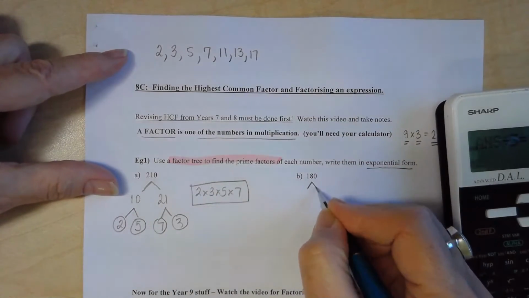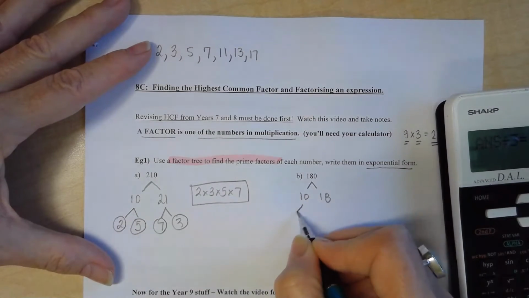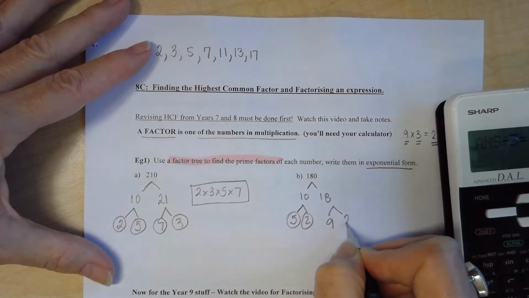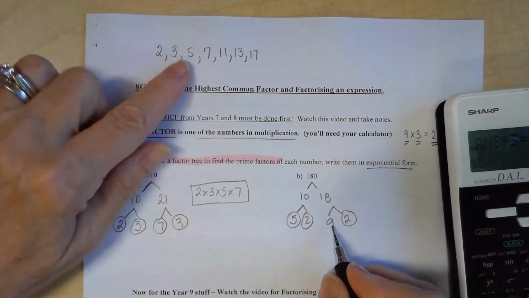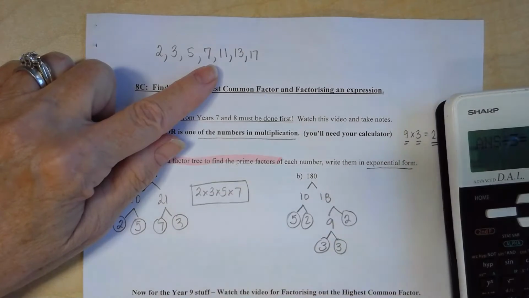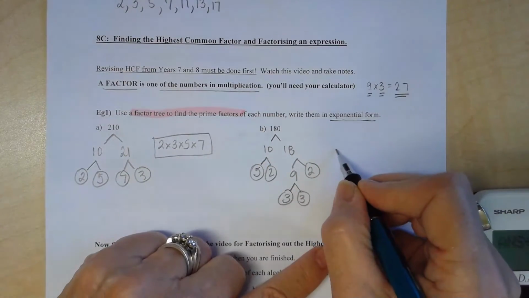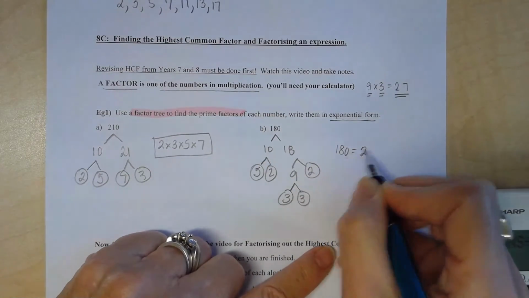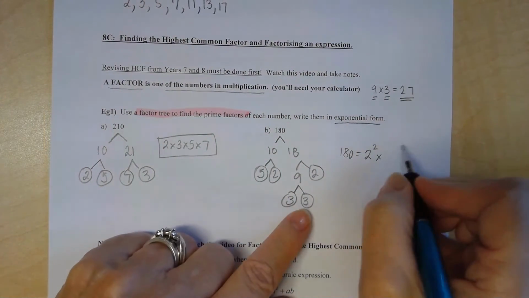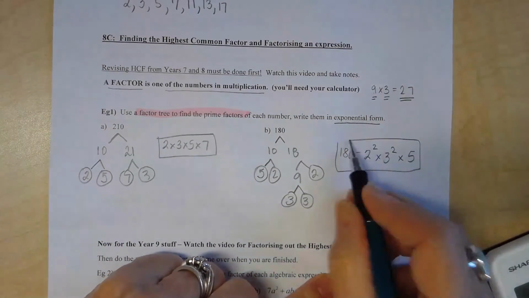Okay, 180, you might want to try it yourself. I know 10 goes in, so it's 10 and 18. And this is 5 and 2, both on the list. And this is 9 and 2. 9 is not on the list up there, so I have to do it again, 3 and 3. Okay, so lots of work maybe on your calculator, fiddling around. Then I'm going to write down the smallest number first, so I'm going to write 180 equals 2, there's two 2's, so I'll put 2 squared, times two 3's, so I'll put 3 squared, times 5. So that's why they call it exponential form when you get the answer.